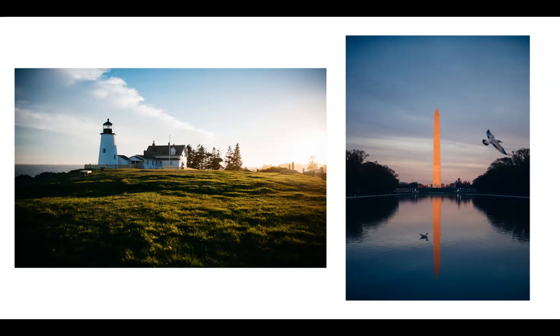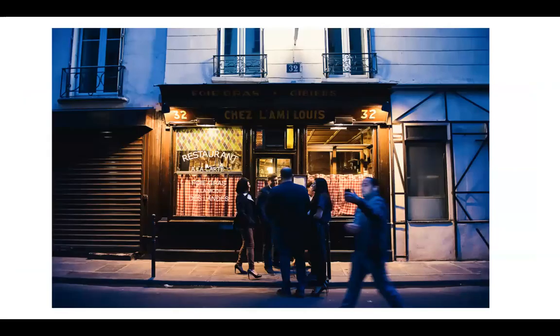The next photo of the Washington Monument, this is shot during magic hour. So we have those really beautiful pinks and purples and oranges and blues that are kind of coming through this photo. Here's an example of our different colors of light that we're seeing.